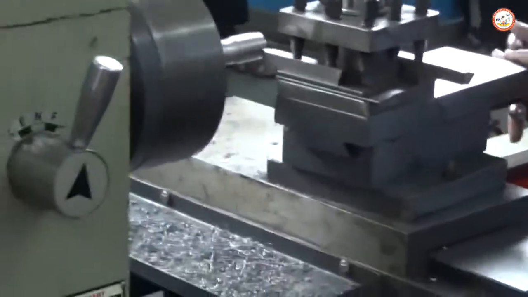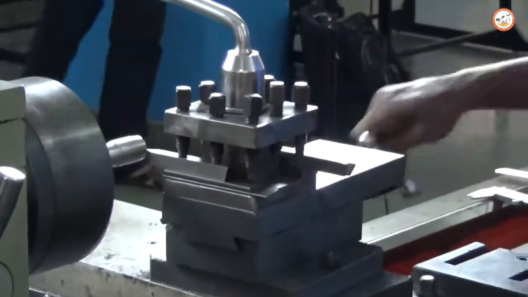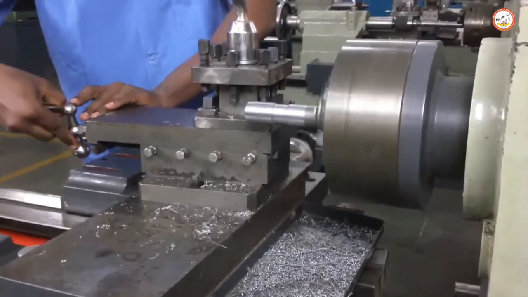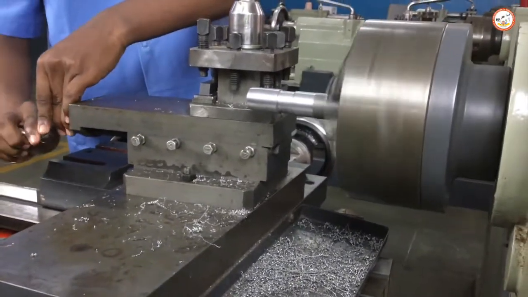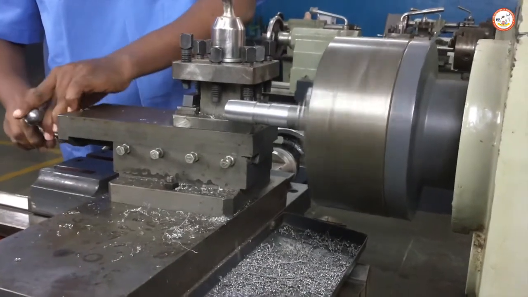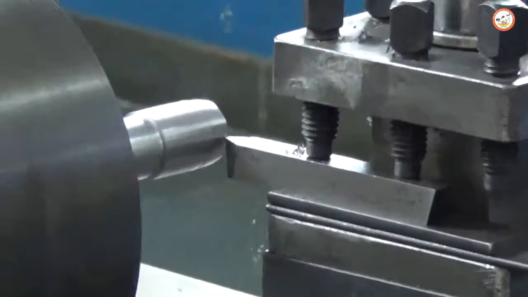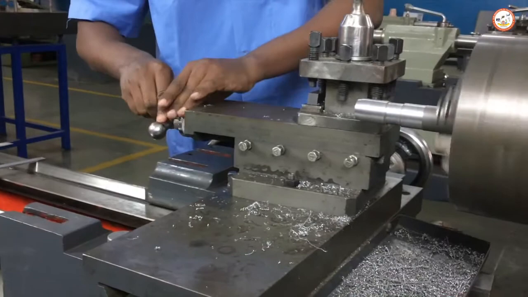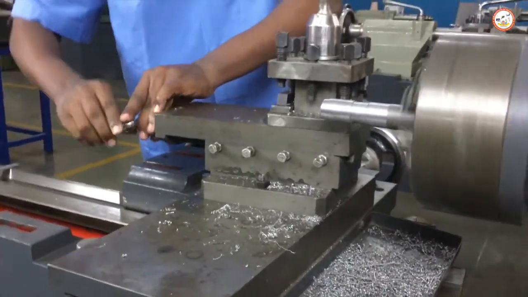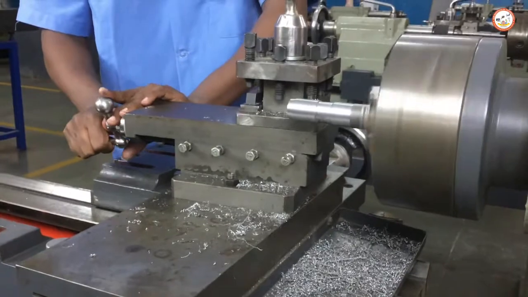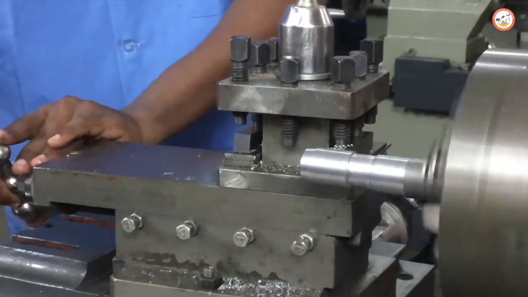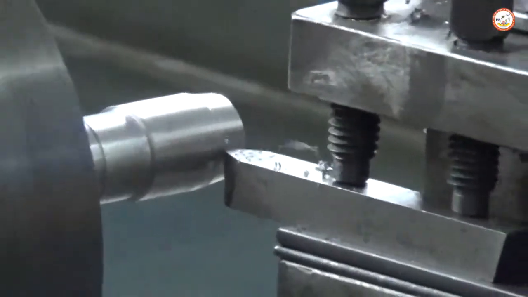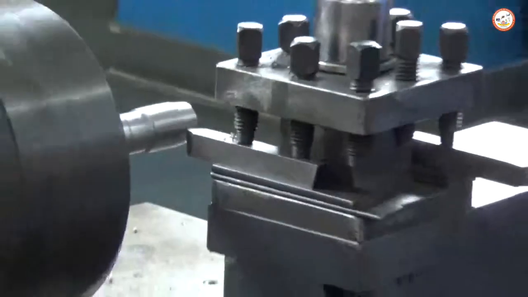You can observe the slight taper has been obtained. Gradual diametrical reduction is happening. This has to be repeated until the required diameter is achieved. He is moving the compound rest hand wheel.